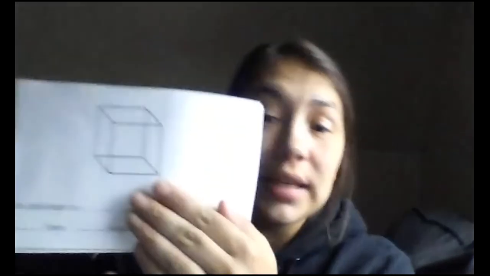It's going to give you a shape and ask you to fill in the information about it. So it wants to know what the solid shape is, how many faces, edges, and vertices it has. So we learned that this cube has 6 faces, 12 edges, and 8 vertices.